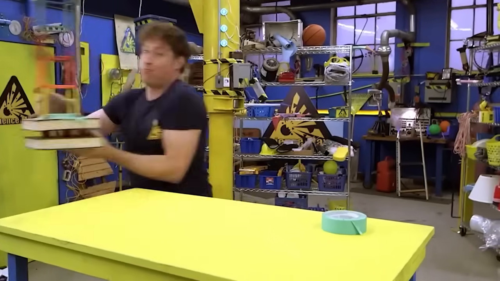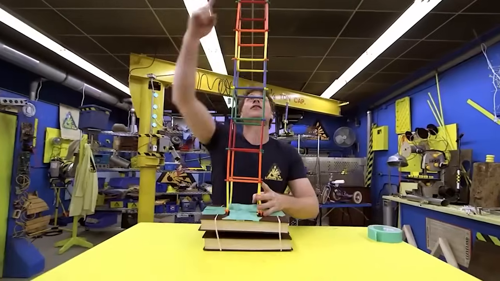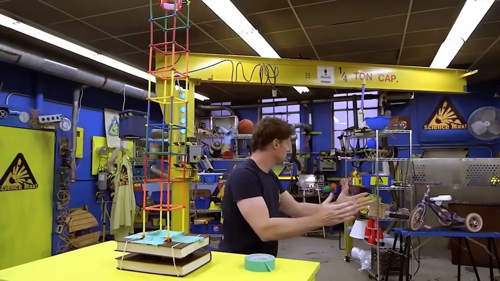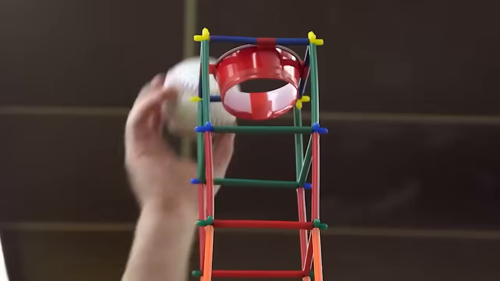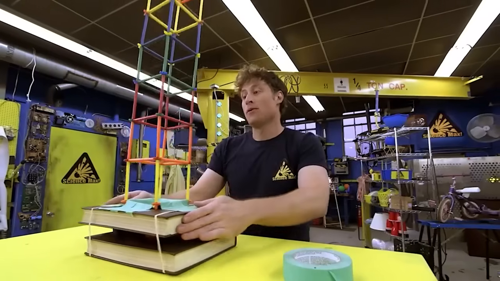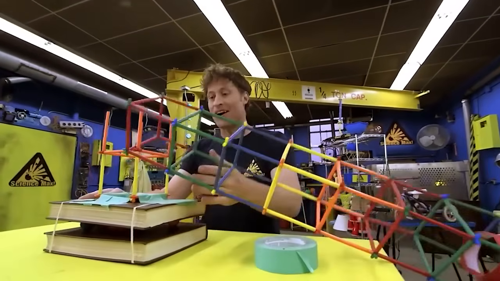Check out this building, which is really tall, and you'll see there's a cup at the top, and that's for a baseball. Put it up at the top, and that means there's a weight up there. And then we shake it, and we see what happens. Oh no! Oh, there it goes.